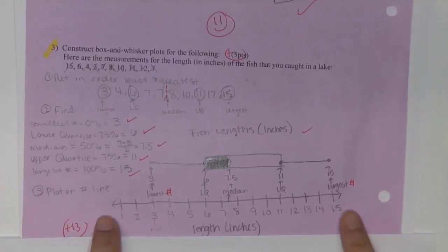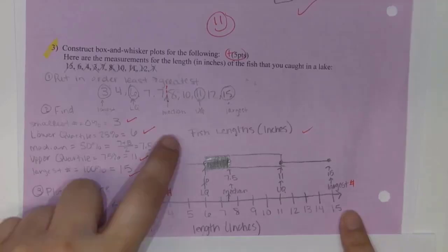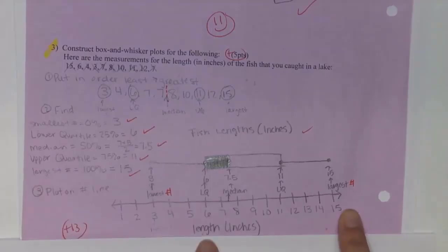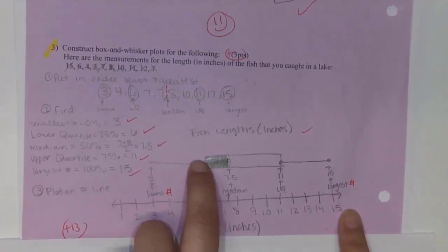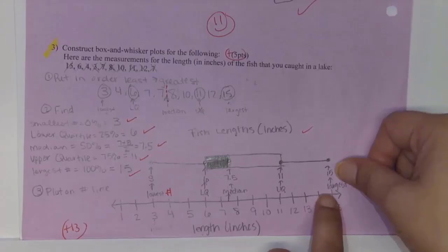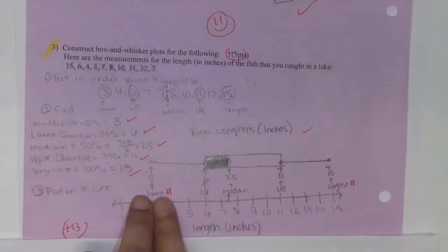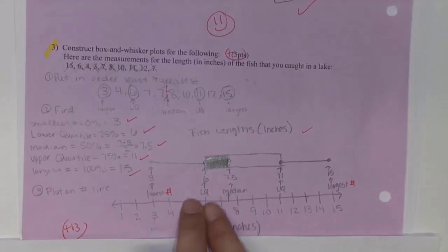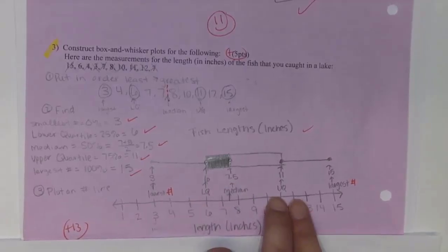So once you have a spread out number line, give it a title. Don't forget your title. Don't forget to label those numbers. And then you put 5 points for your 5 numbers, right? But also label them. Say this is the largest number, 15, this is the smallest number, 3, this is the median, 7.5, this is the lower quartile, 6, this is the upper quartile, 11. So put those 5 points, but also label them.